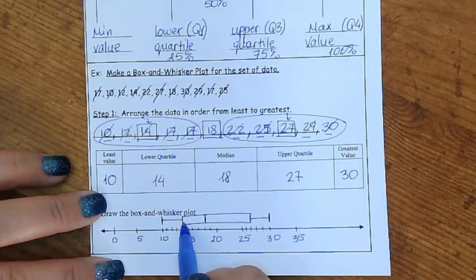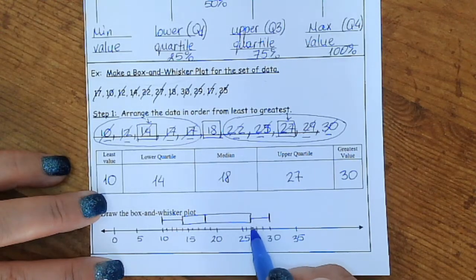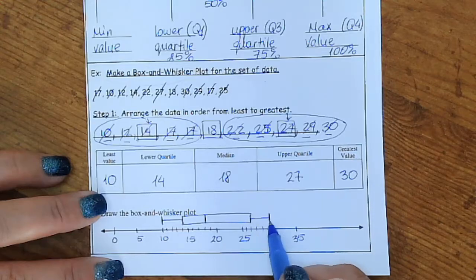The first 25% is from 10 to 14. The next 25% is from 14 to 18. The next 25% of data is from 18 to 27, and the last 25% of data is greater than 27 up to 30.